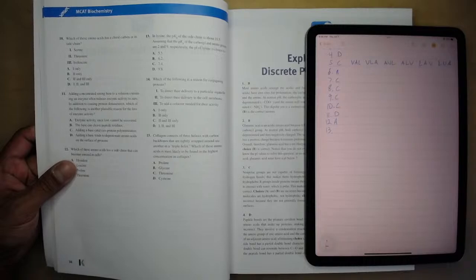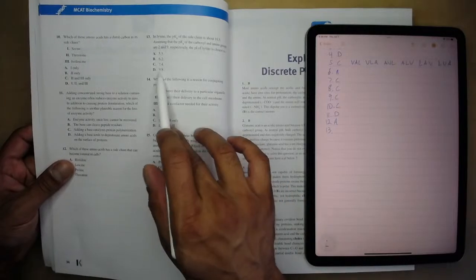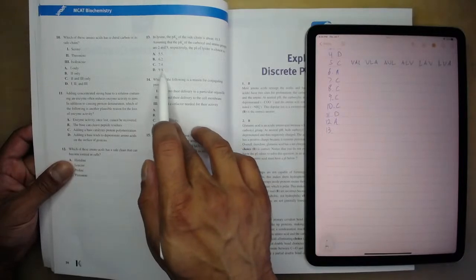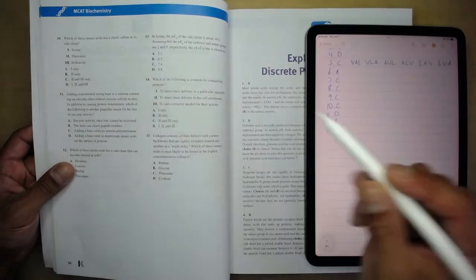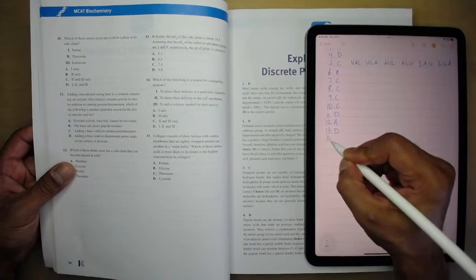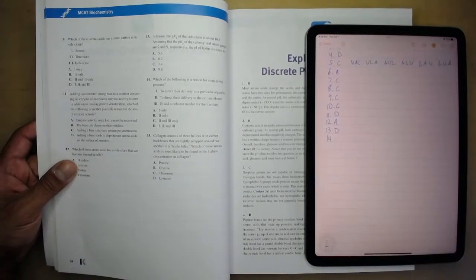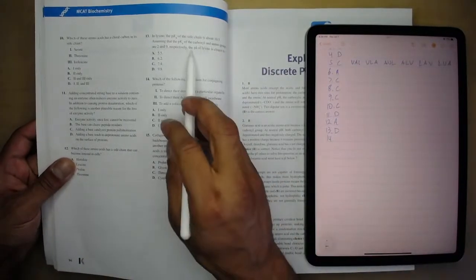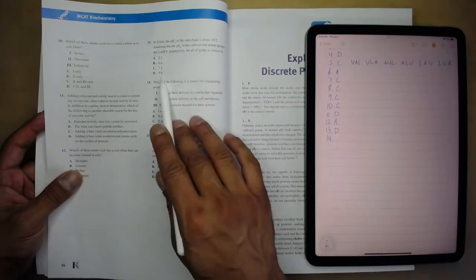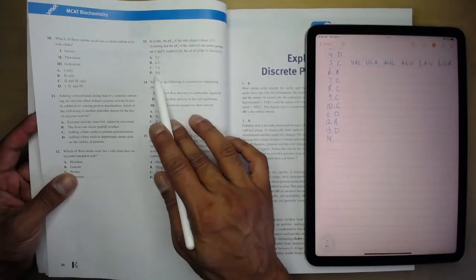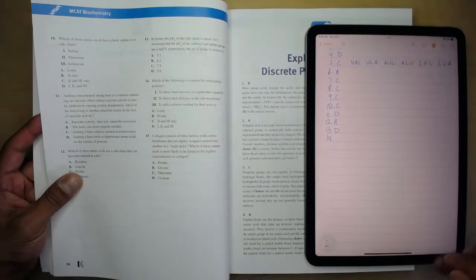So 9.7, 9.8 sounds good. 13D. So this is heavily basic, so it'll have a high pI, right?